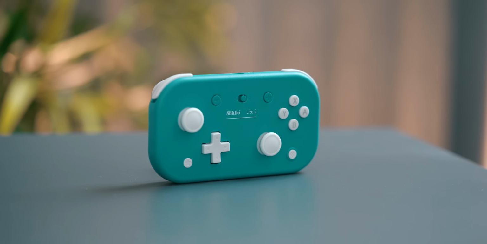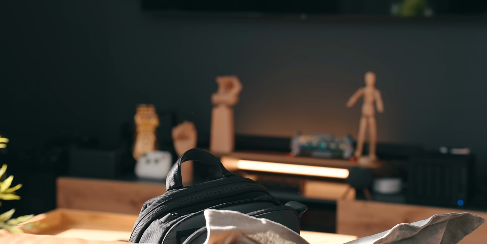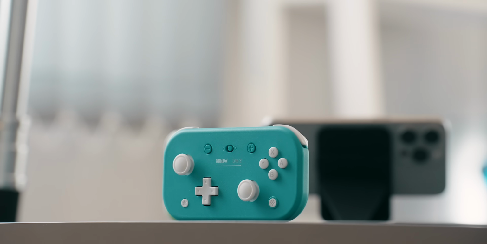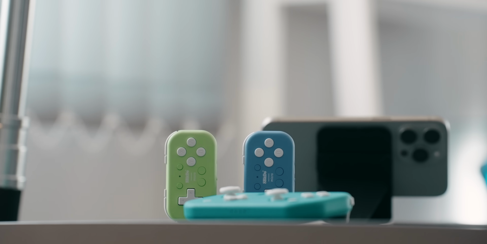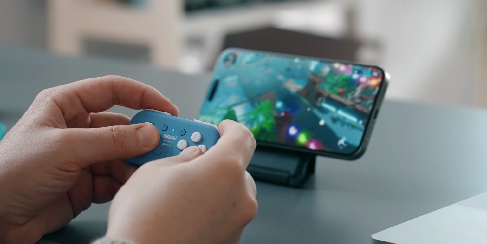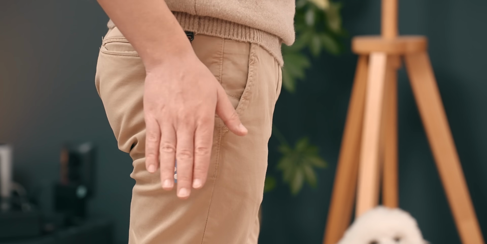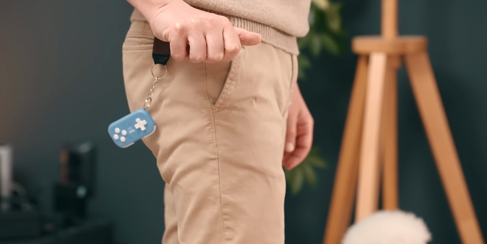So if you're always on the go like me, you can grab the light version of the same company and keep it in your backpack. If you travel even lighter, there's this 8BitDo Micro controller, which is just too cute to ignore. Believe it or not, this is a fully fledged tiny controller that is so adorable that you might want to carry it as a keychain just because it looks so awesome.